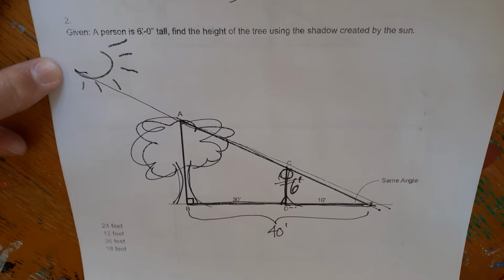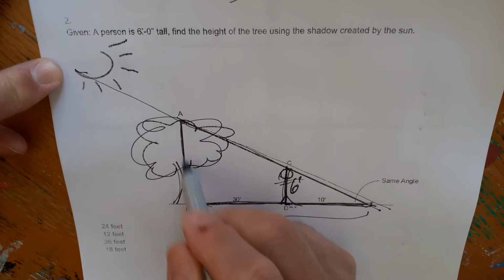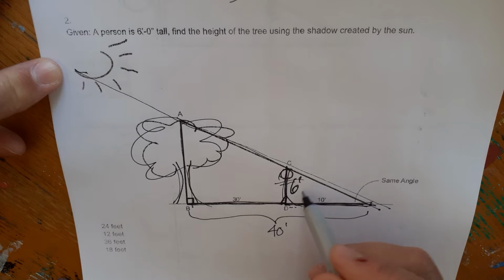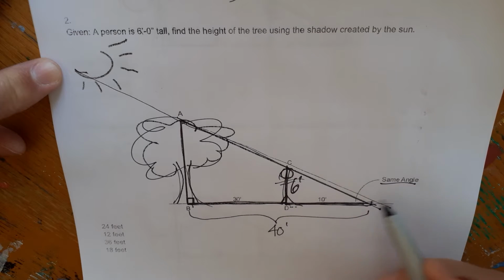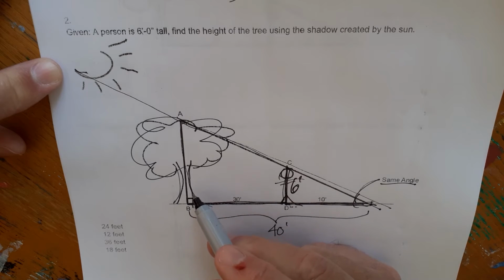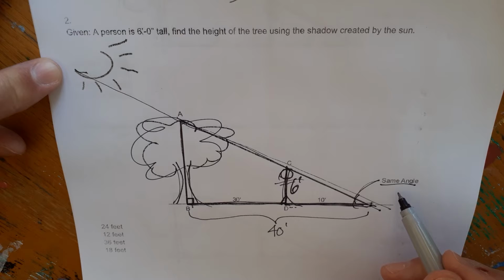So we're going to create a proportion, because what happens is there's a triangle here. There's a triangle here, and this is called a nested triangle because it sits inside of the bigger triangle. They share the same angle here. That's what this is pointing to here. The angle of the smaller triangle and the angle of the larger triangle are the same angle. They're identical.